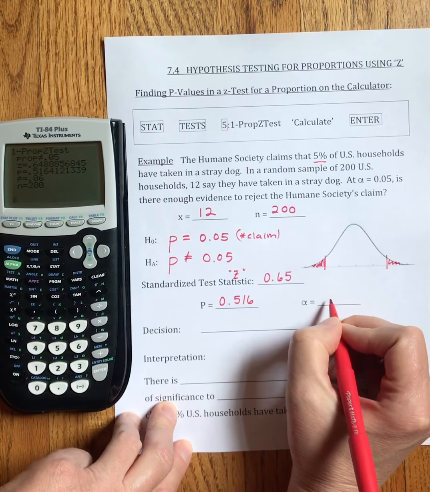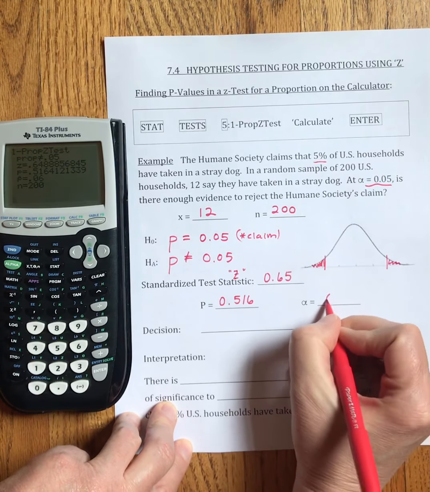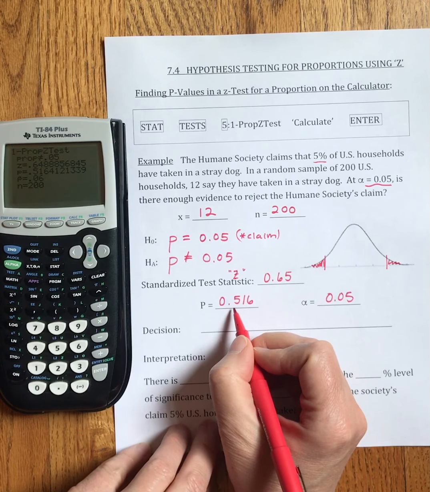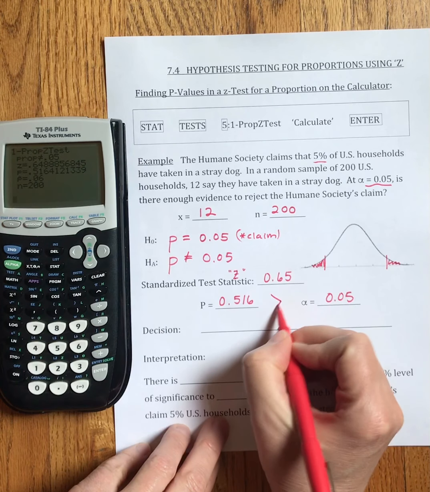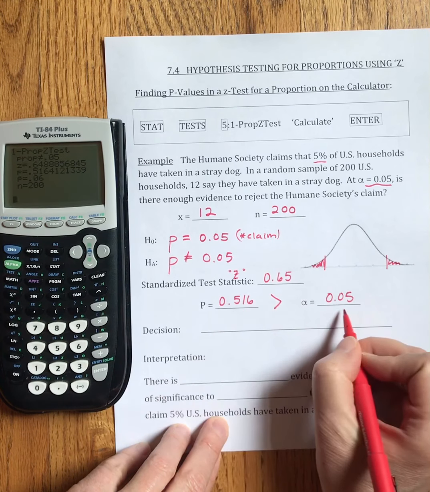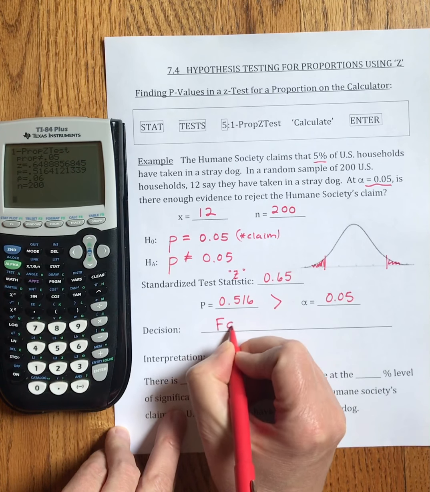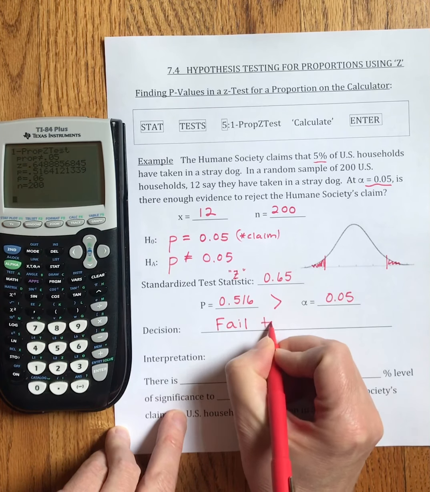The alpha they gave us in the problem was 0.05. So in this case, P is greater than alpha, since 0.5 is bigger than 0.05. We know the decision then is fail to reject H0.